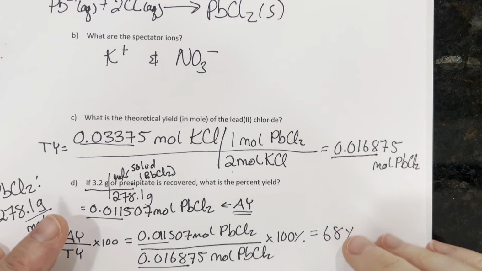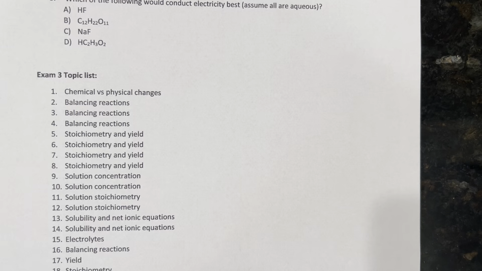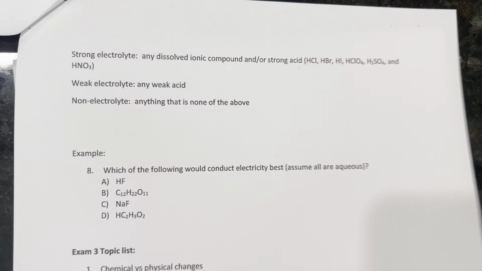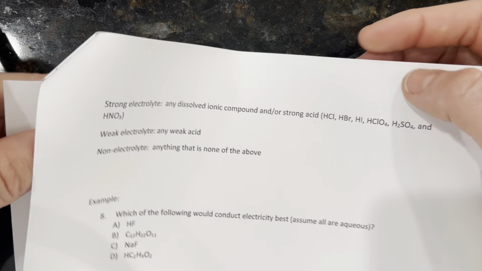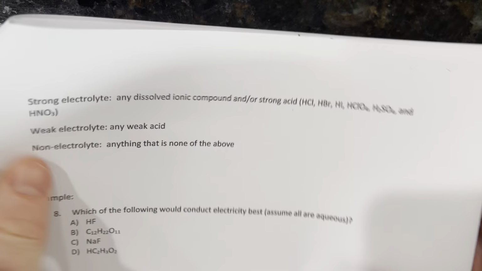Okay, so electrolytes, it depends on the class, but I expect we'll go through electrolytes for sure. But even if we don't, it all comes down to this, that a strong electrolyte is 2 things.